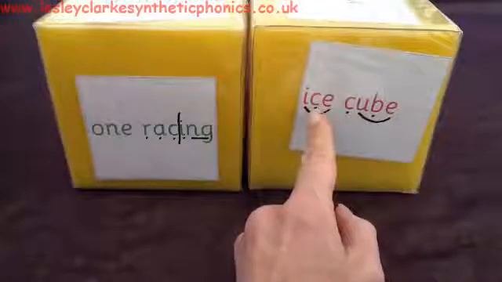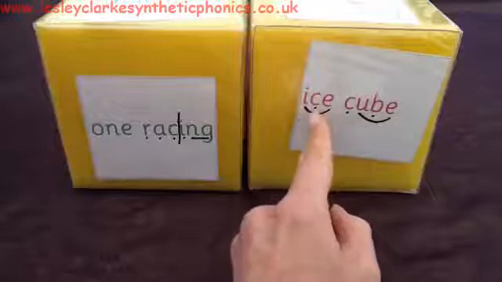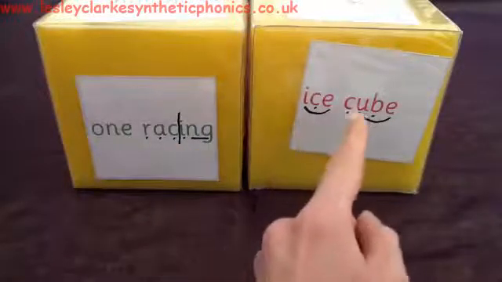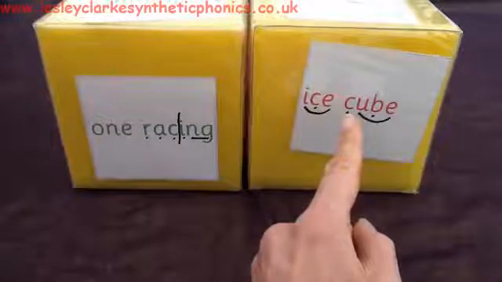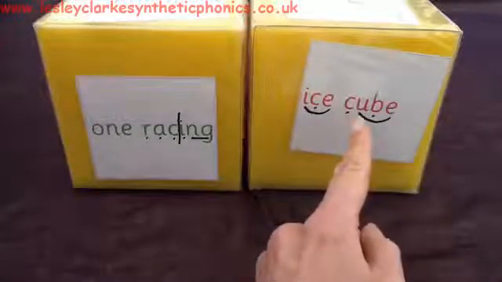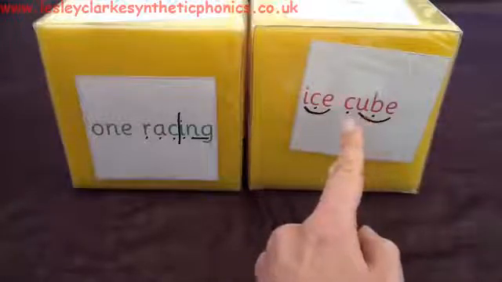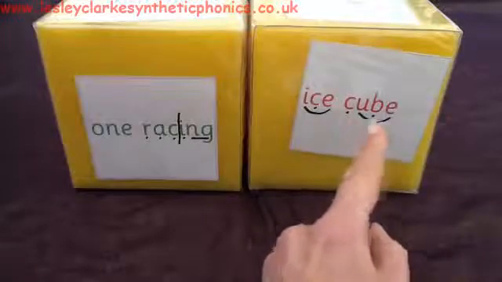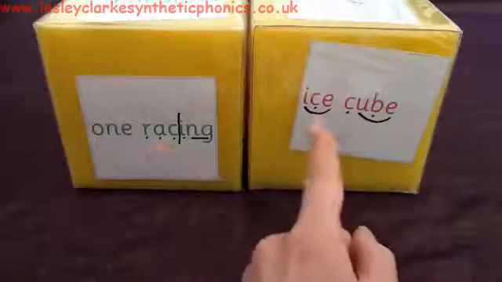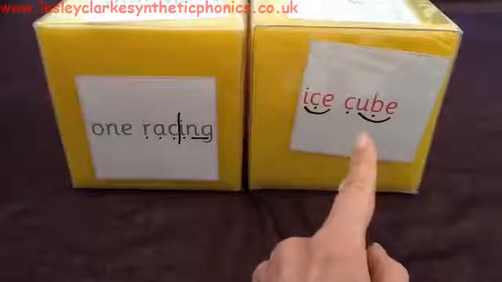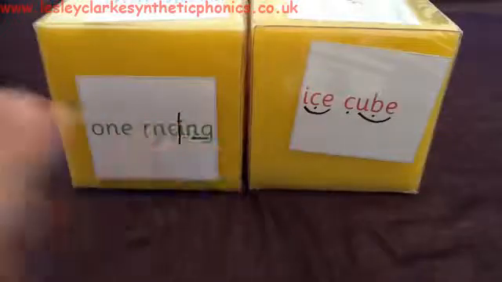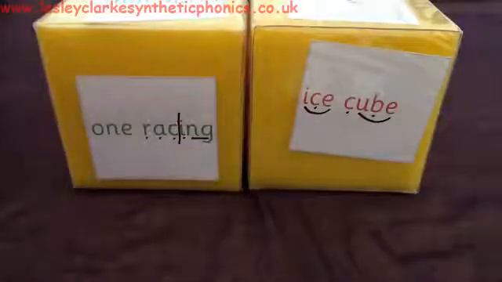C says S before E. That's going to make S. I, S, ice. One racing ice. C says S before E, I, Y. Haven't got E, I or Y, so it won't be S, that's just going to be K. Cube, cube. One racing ice cube. Do you think we could really have a racing ice cube? No, so hopefully you had your arms folded and you were shaking your head.